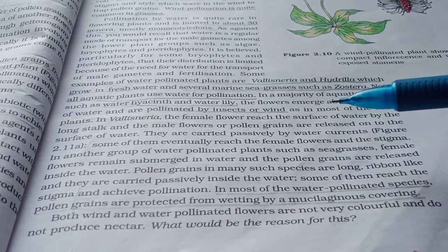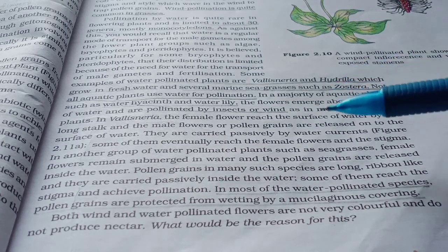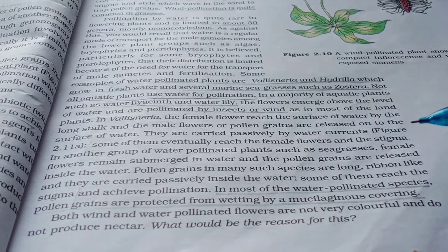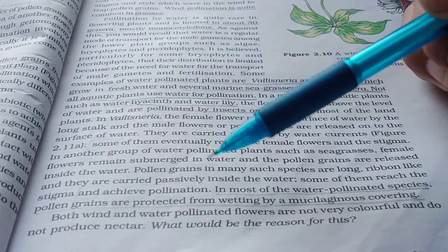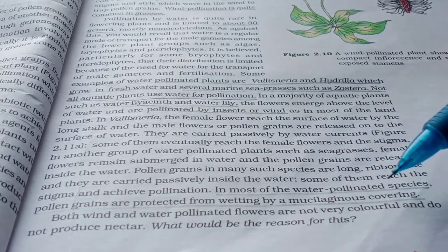In another group of water-pollinated plants such as seagrasses, female flowers remain submerged in water and the pollen grains are released inside the water. Pollen grains in many such species are long, ribbon-like, and they are carried passively inside the water. Some of them reach the stigma and achieve pollination. In most of the water-pollinated species, underline this one, pollen grains are protected from wetting by a mucilaginous covering.